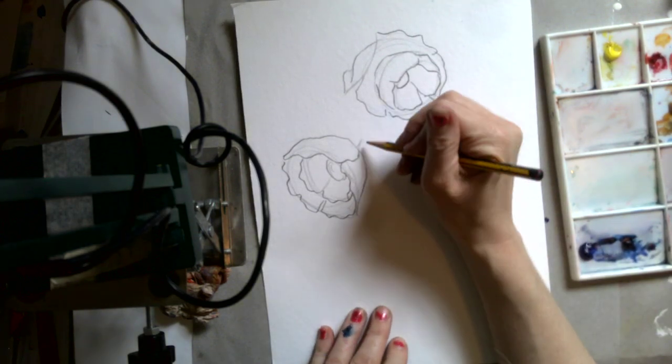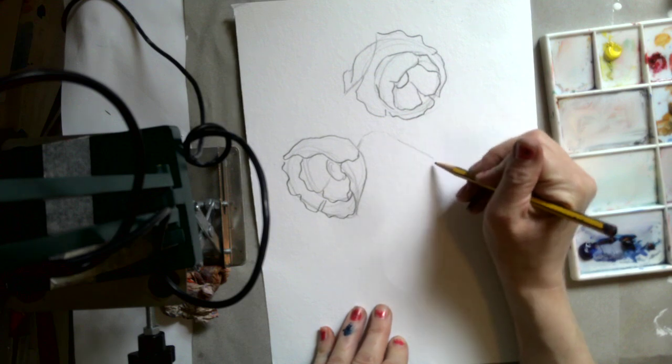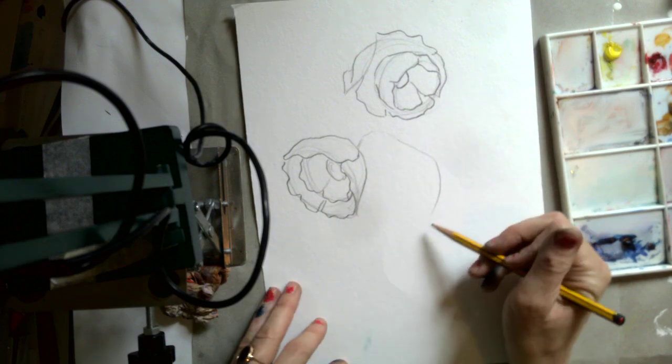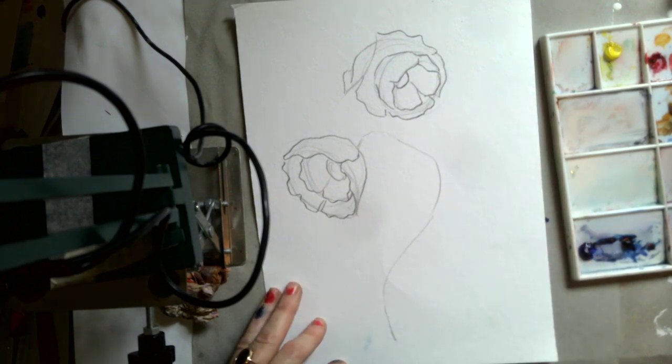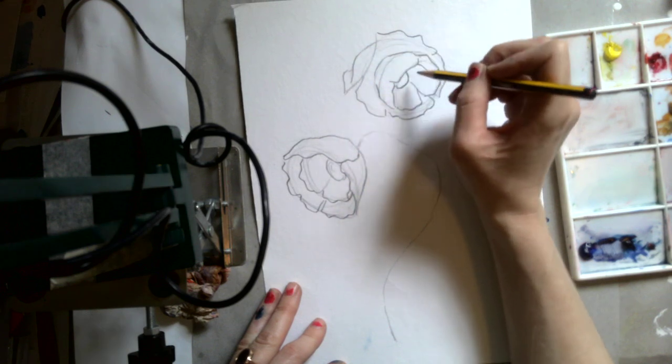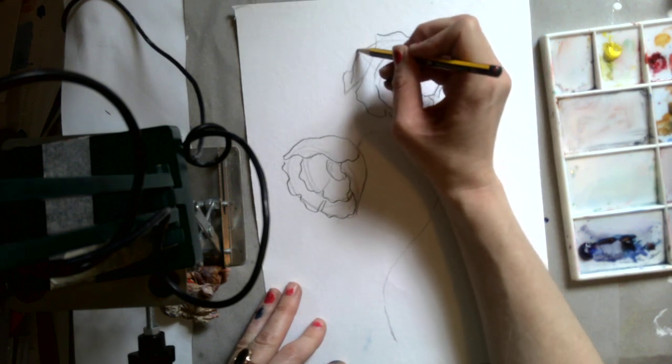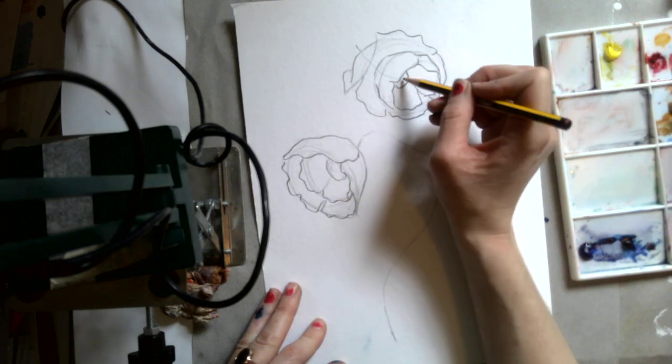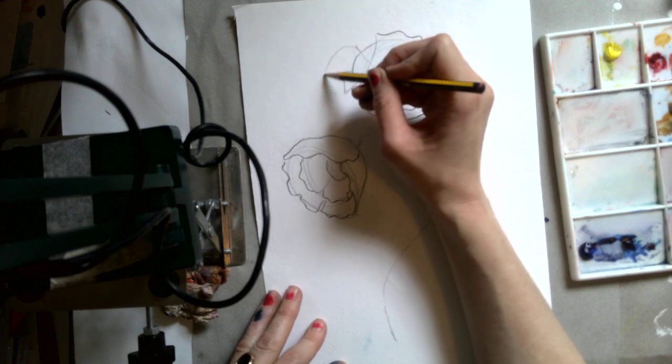And I'm going to put in just a thin line showing the stems of these flowers. Remember that the stem is going to kind of be based around the center of the flower, so you want to center it that way.